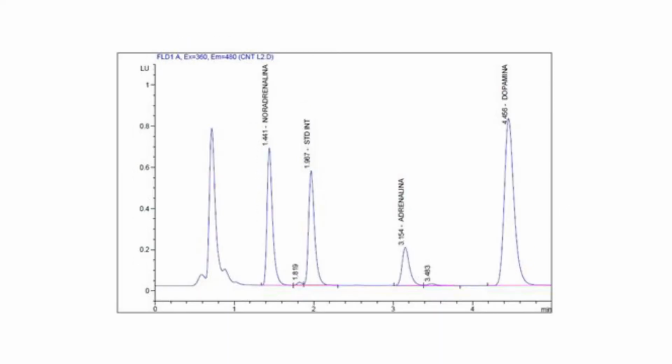This is the typical chromatogram of the high control, where you can see that the peak of the noradrenaline comes out at 1.44 minutes, the internal standard at 1.97 minutes, while the peak of the adrenaline at 3.15 minutes. Finally, the dopamine comes out at 4.45 minutes.